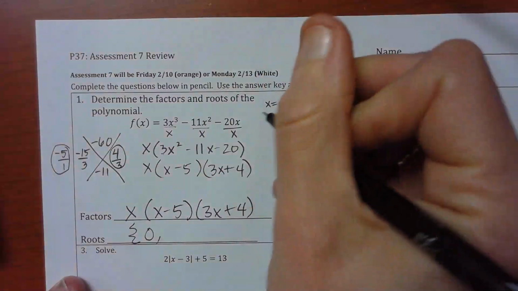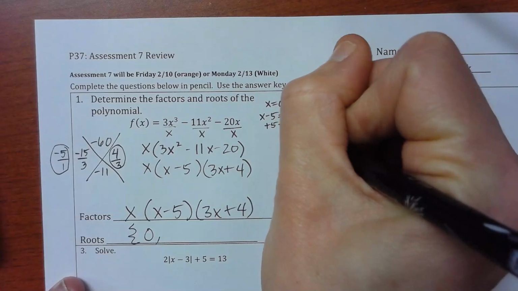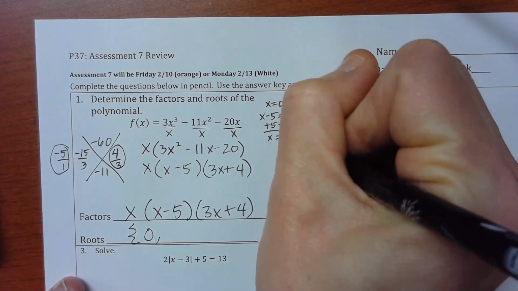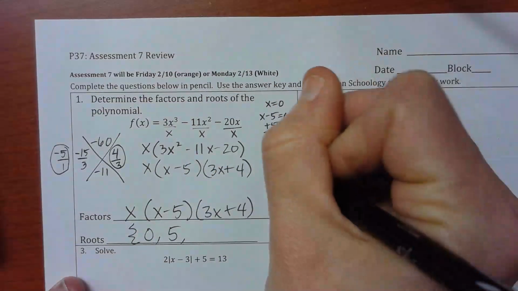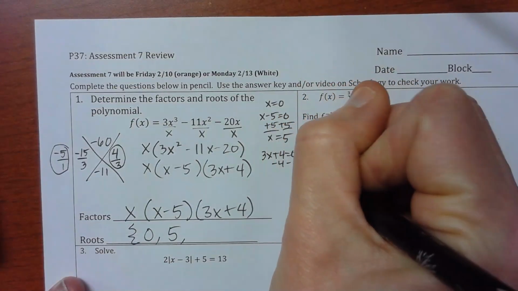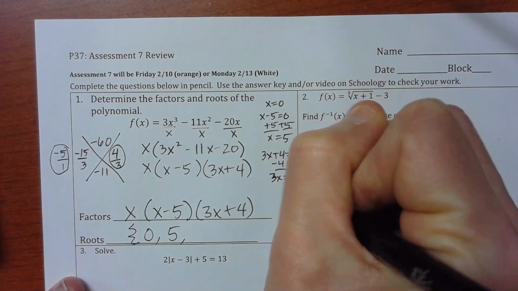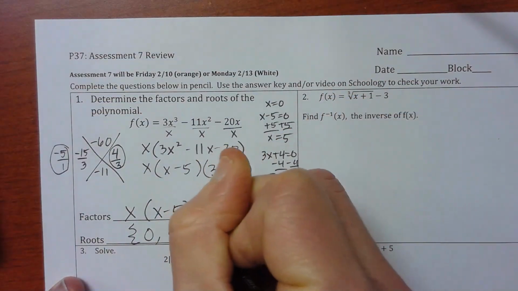The second root I'm going to get by solving x minus 5 equals 0. Add 5 to both sides. X is 5. That's my second root. Third root I'll get by solving 3x plus 4 equals 0. Subtract 4. 3x equals -4, divided by 3, x equals -4/3.